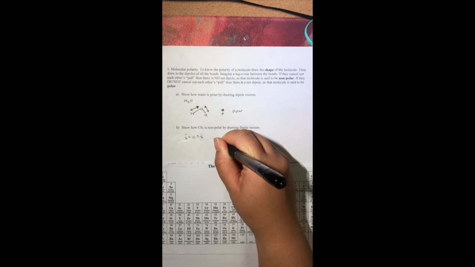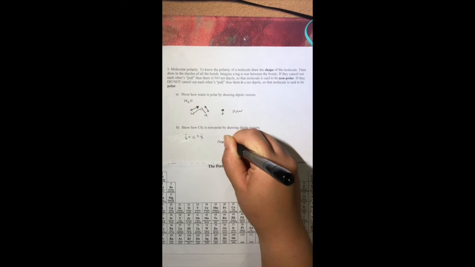We know that this is symmetrical, and the configuration with the sulfur and carbon is the same. Sulfur and carbon share an equal amount on both sides. Since there's an equal distribution, there are no poles, so there is no polarity, so this is going to be nonpolar.